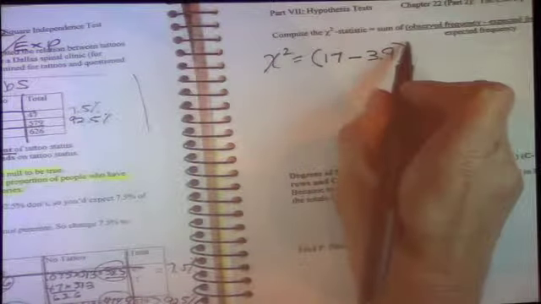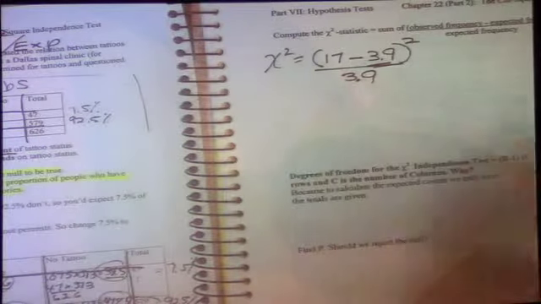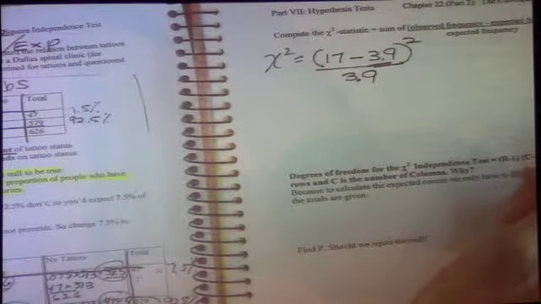You tell me. At the first cell, what's our observed? 17. Everybody agree? What's our expected? 3.9. What do I have to do here? Square it first. Now, I'm going to divide by expected. That is our first cell. Okay? Does everybody see that?